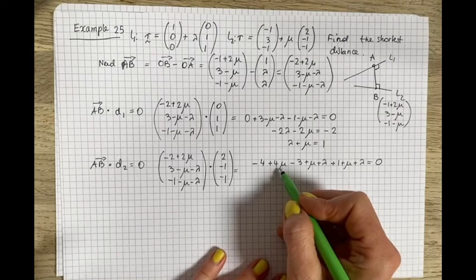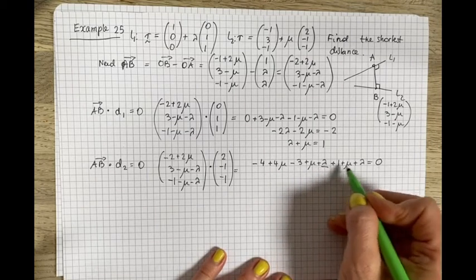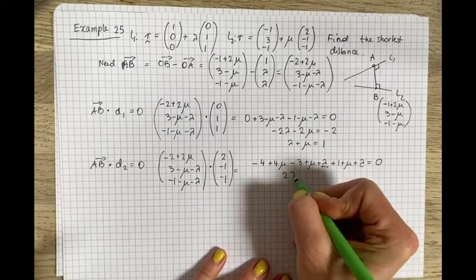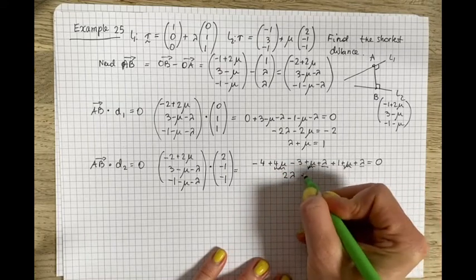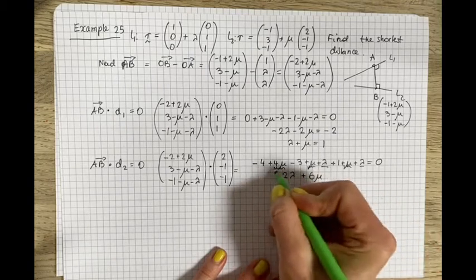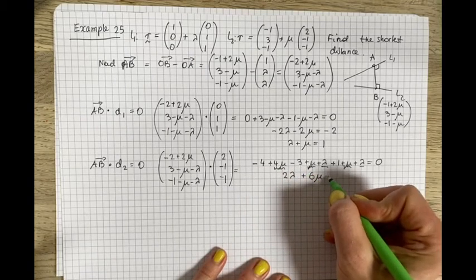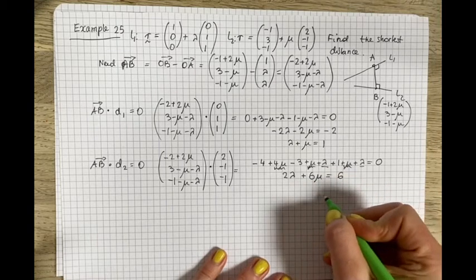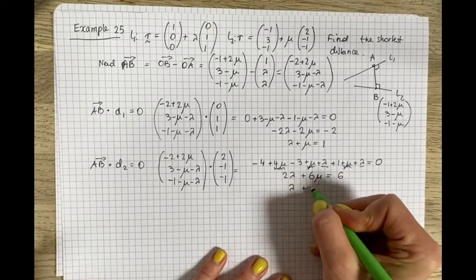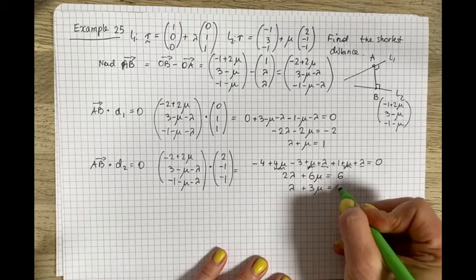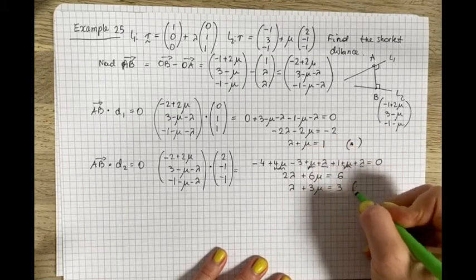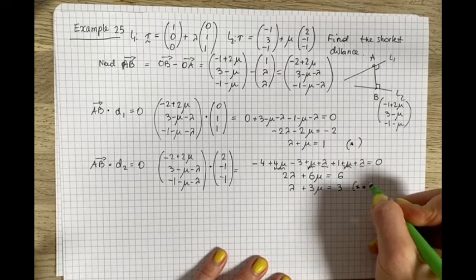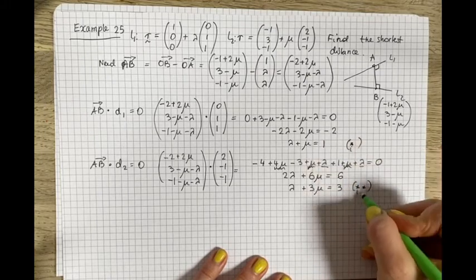So how many lambdas have we got? 2 lambda. We've got 4, 5, 6 mu's, and then minus 7 plus 1, which is minus 6, so it's 6 on the other side. So it's lambda plus 3 mu is equal to 3. So you've got equation 1 star, equation 2 star, there you go. Or maybe I and II.